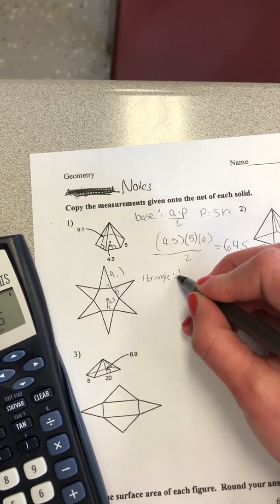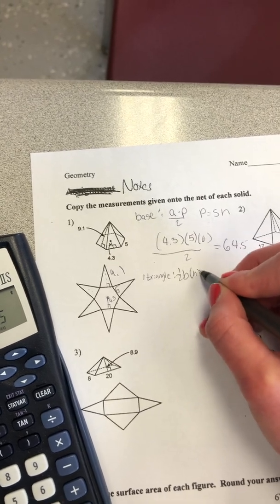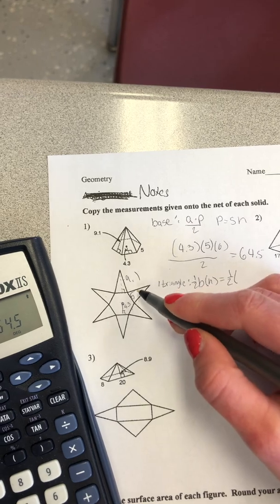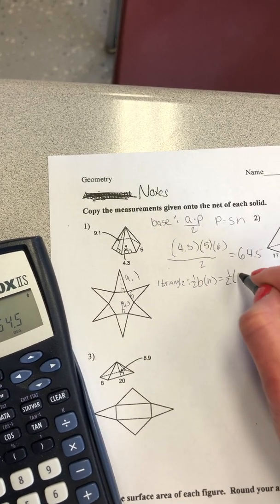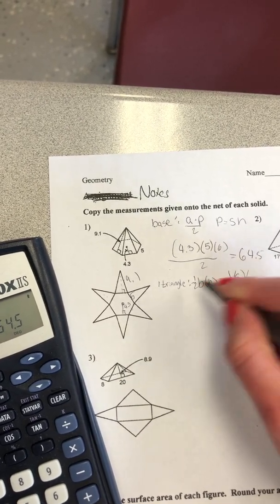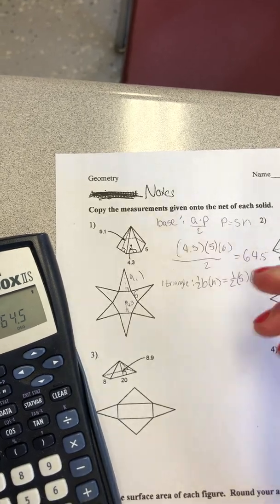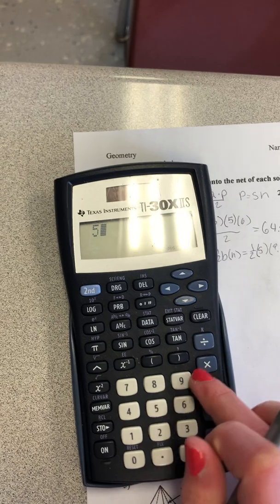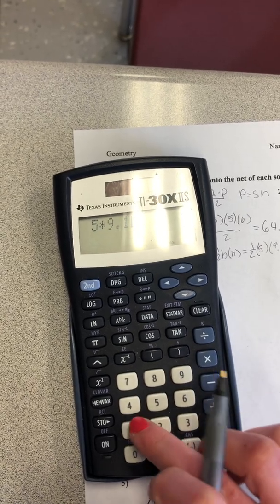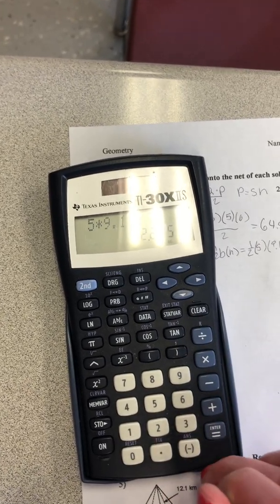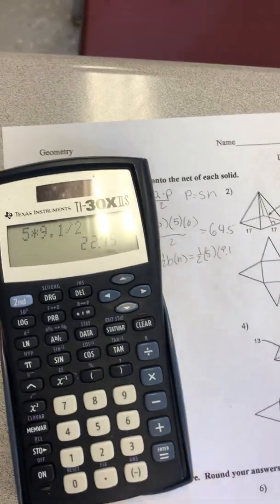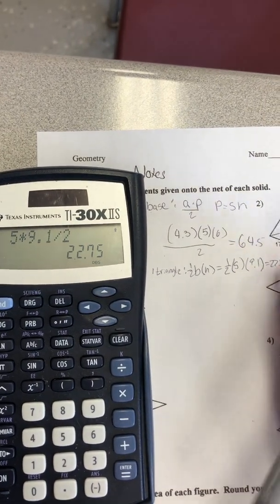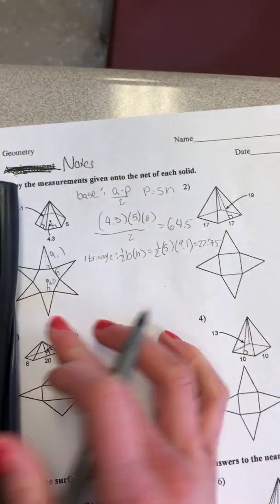Triangle's formula is 1/2 base times height. The base of my figure is 5. The height is 9.1. So I'm going to plug that into my calculator. 5 times 9.1 divided by 2 gives me 22.75. Now that is for one triangle.